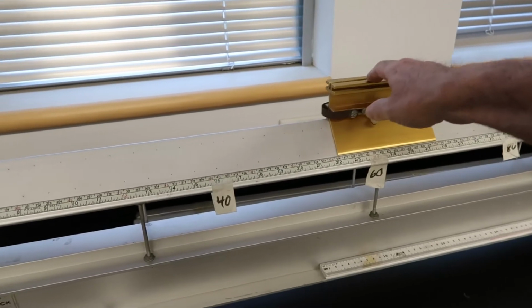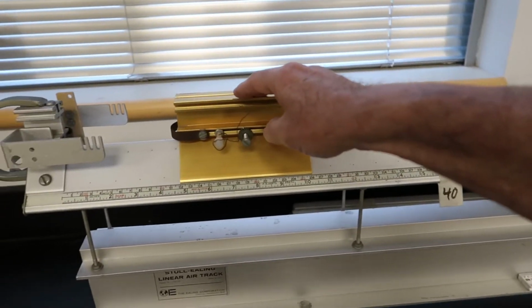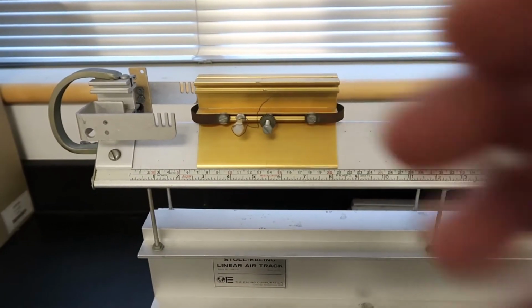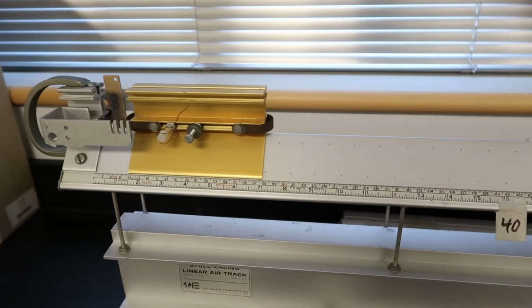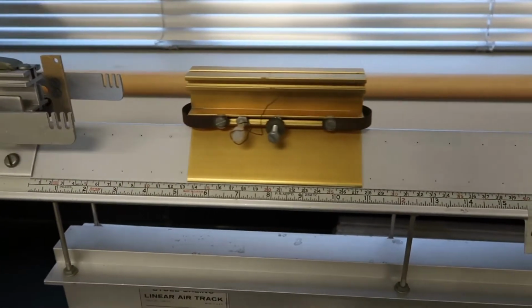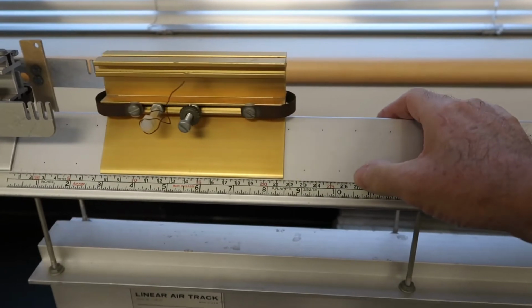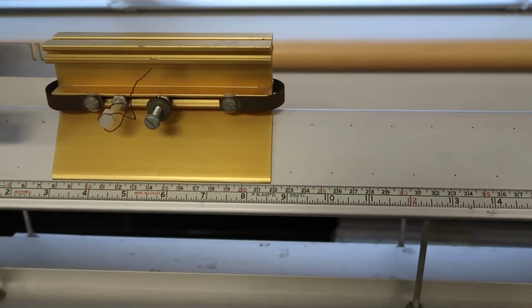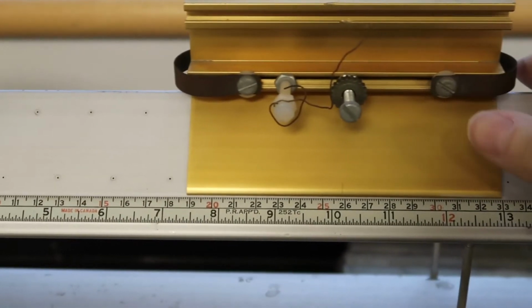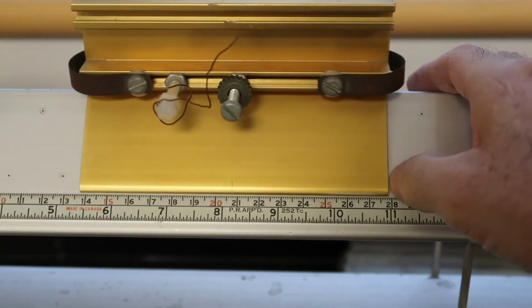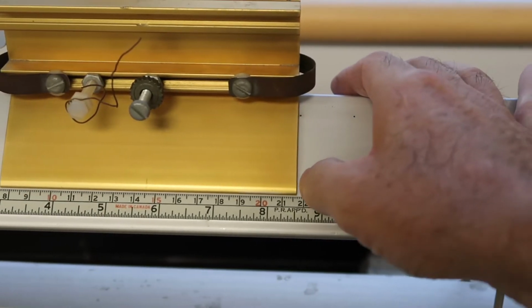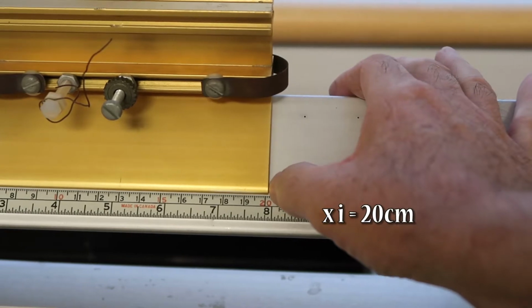So once again, we obtain our data by always releasing the glider from the 20 centimeter mark. We zoom in, we always release the glider from the 20 centimeter mark.